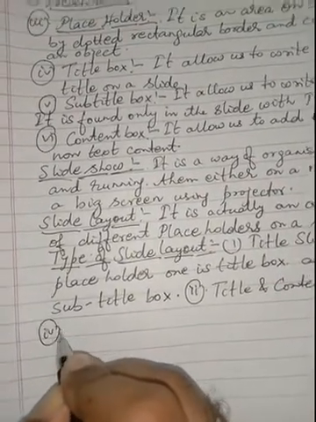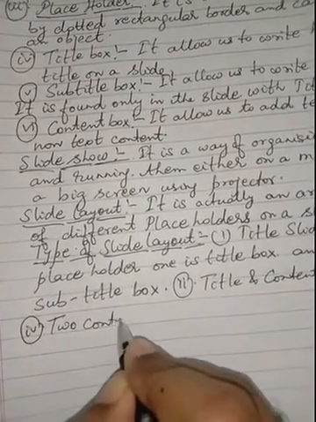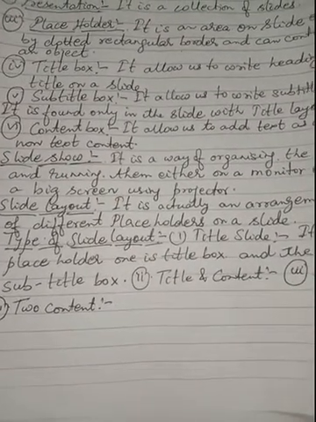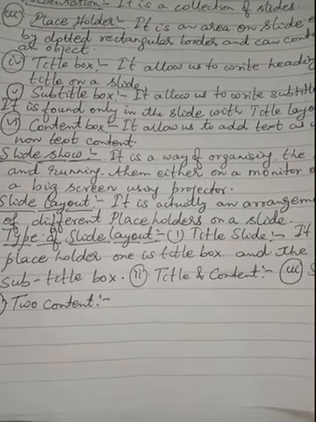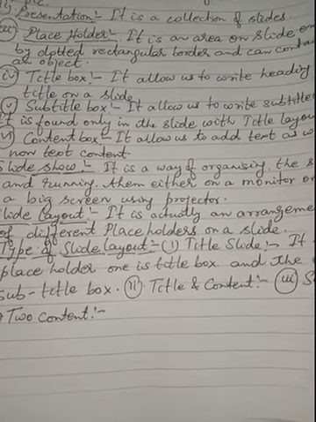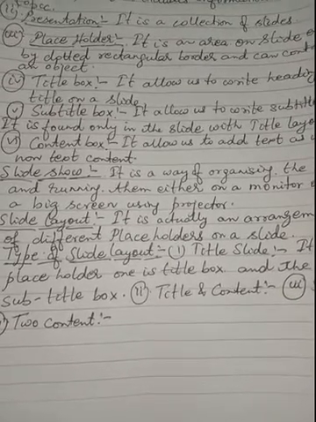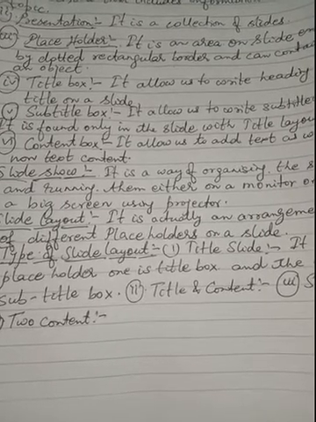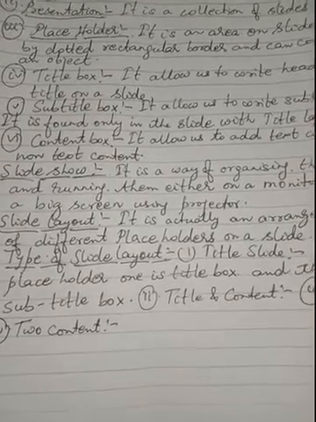Now number 4, two content. The two content layout generally comprises one title box and two content placeholders, in which we can accommodate different types of content. Accommodate means that we can add different types of content in a slide. The content can be clip art, media clip, smart art, picture, chart, tables or text, etc. Thus it is known as the two content layout.